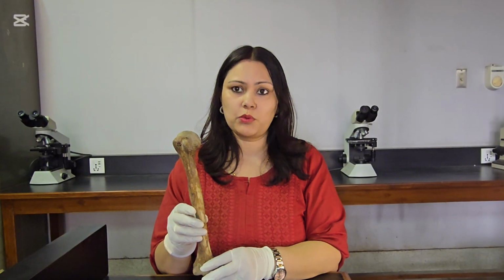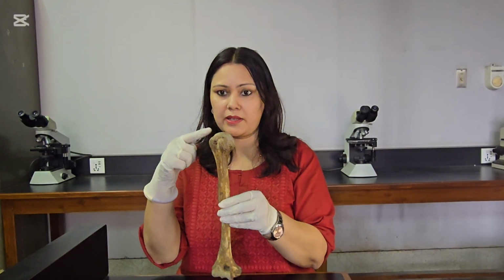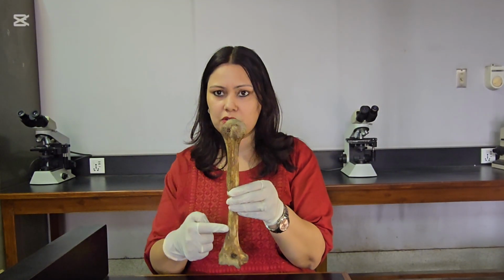Humerus is the long bone of the arm. Just like any other typical long bone, it has two ends, the upper end, the lower end, and a shaft. Articulations. Proximally, it forms the glenohumeral or the shoulder joint, which is a ball and socket variety of synovial joint, and distally it forms the elbow joint, which is the hinge variety of synovial joint.